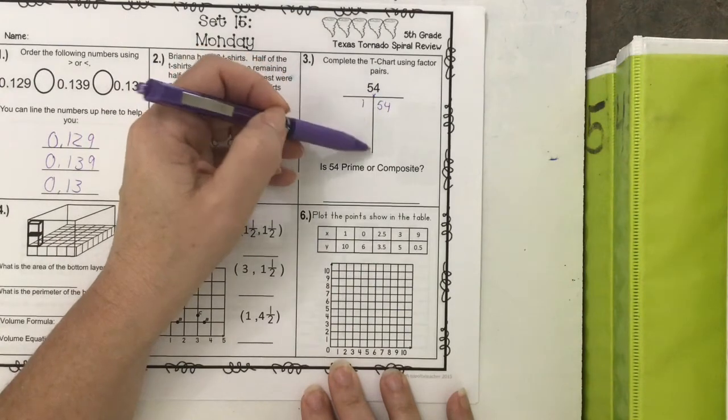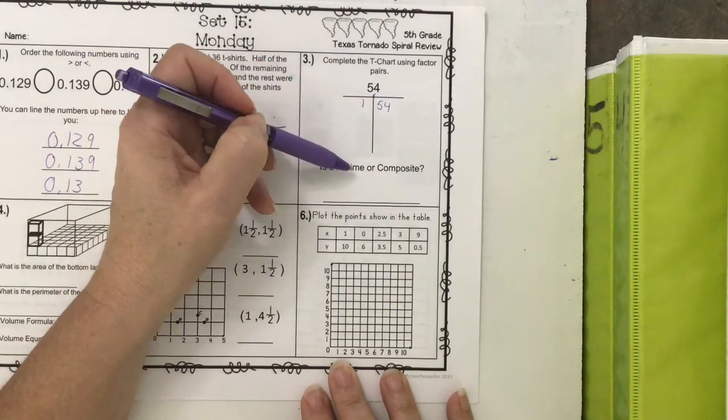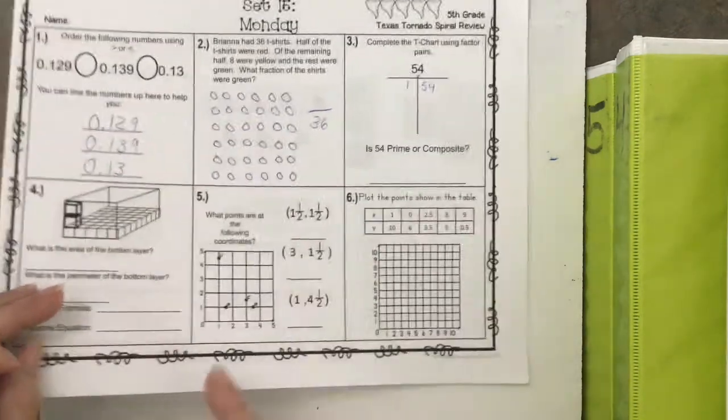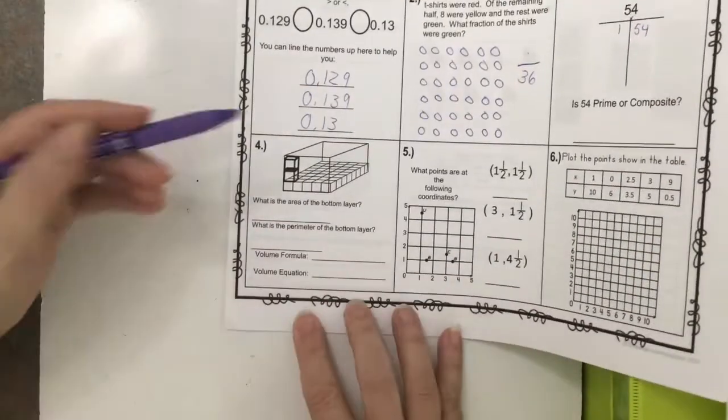You need to finish this, and then you need to circle prime or composite, or you can write the word prime or composite down here on this line. Okay, problem number 4.